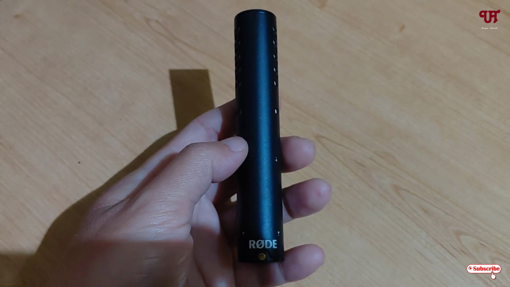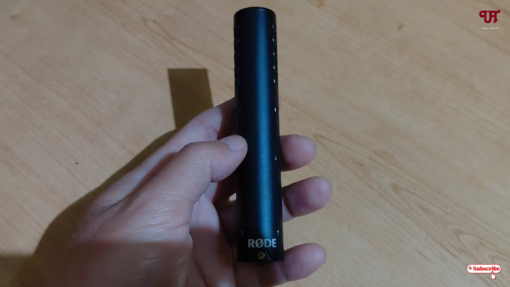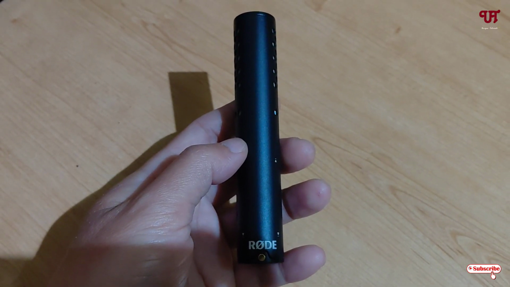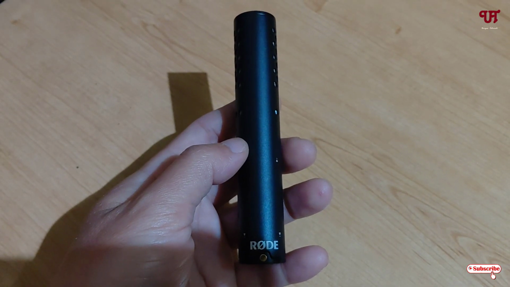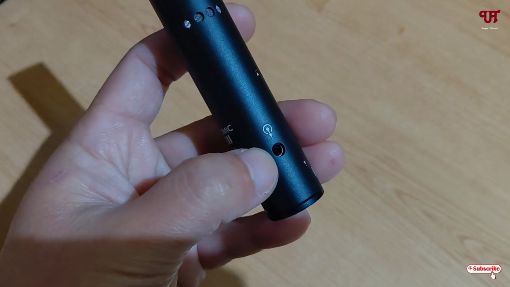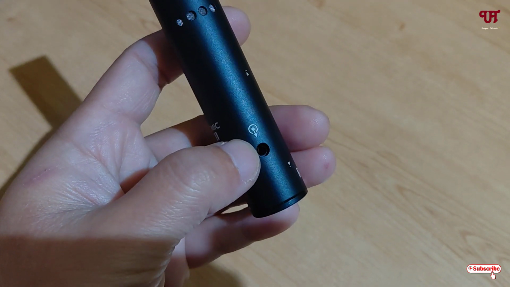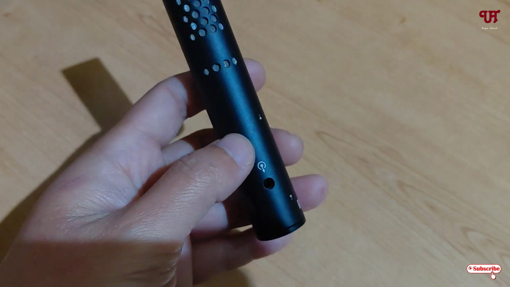Today in this video I'll show you how to use the 3.5mm audio jack for headphone audio monitoring in the Rode VideoMic Go 2 microphone. So without further delay, let's begin. Right now you can see here the 3.5mm audio jack input. Here we are going to convert this 3.5mm audio jack into headphone audio monitoring.